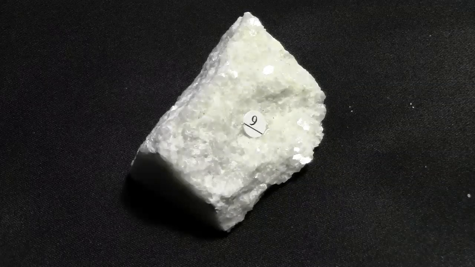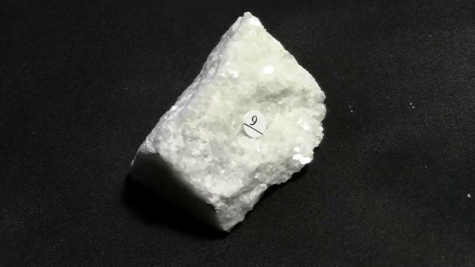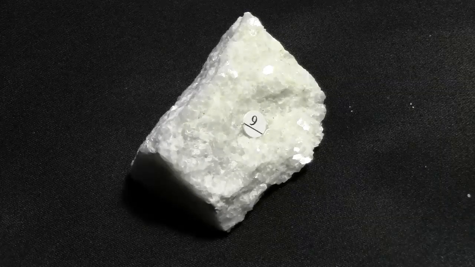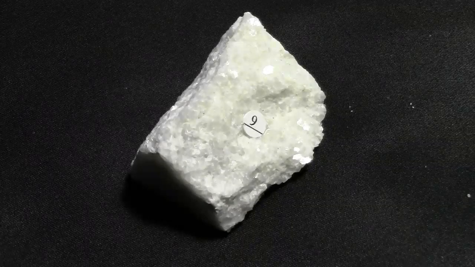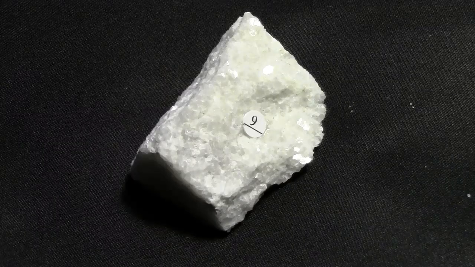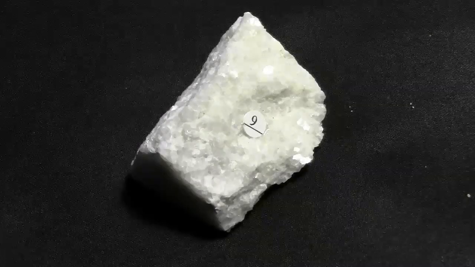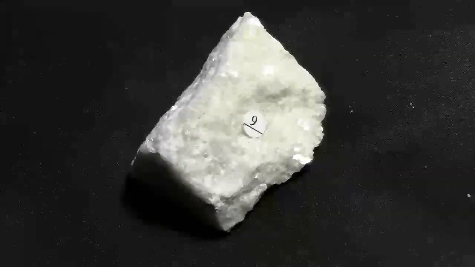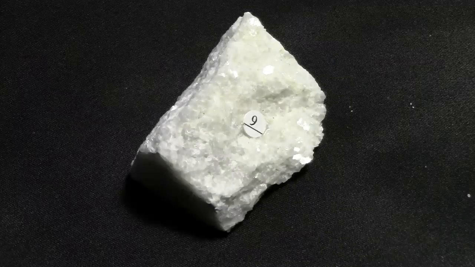And so if this were to decompose, it would decompose the same way that limestone would, and it would release calcium carbonate into the soil. So calcium would be the thing that would be released. Kind of an interesting thing here is that because it's made of calcium carbonate, it is vulnerable to acidic environments, so acid rain.